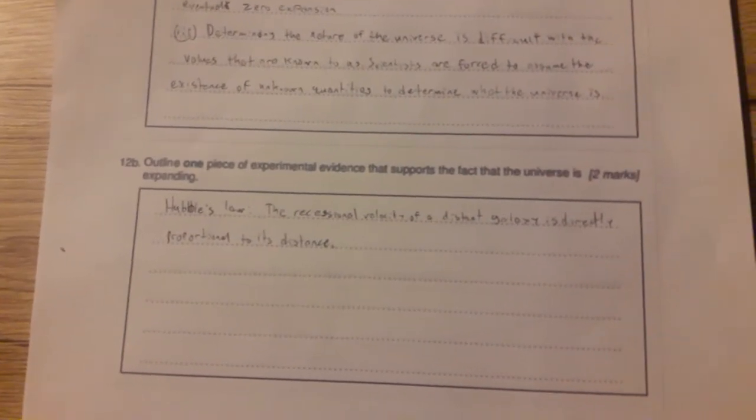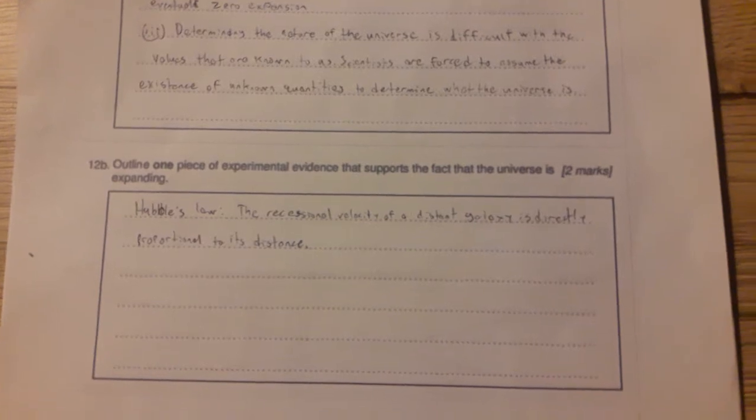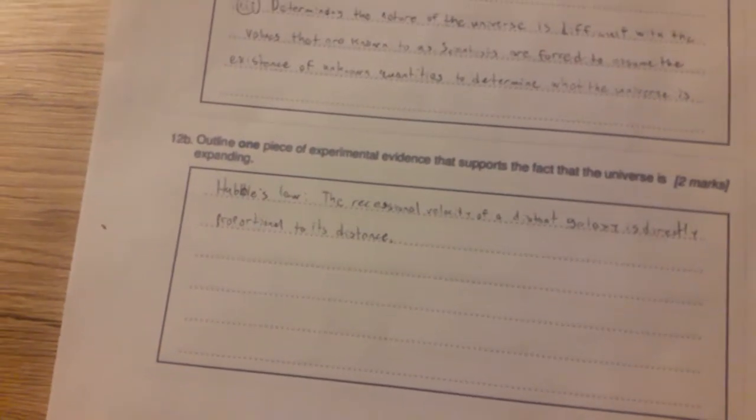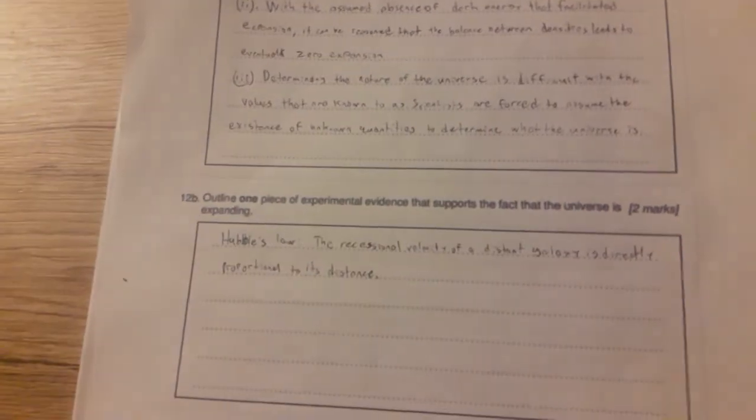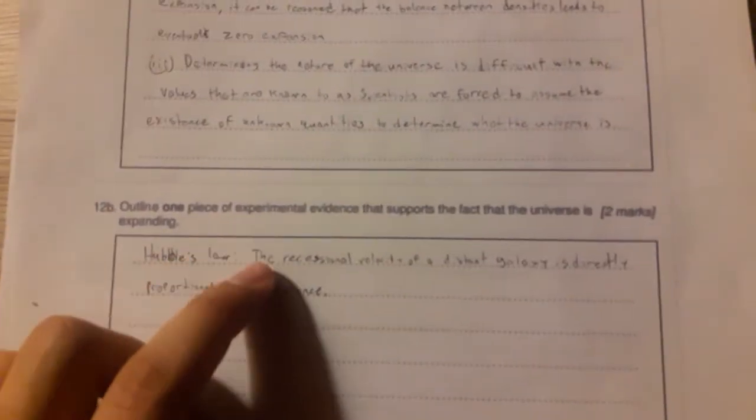Last question. Thank God. Outline one piece of experimental evidence that supports the fact that the universe is expanding. This is incredibly easy, literally found in the book. It is known as Hubble's law, as I mentioned, and all you gotta do is read it out. As long as you know the definition, there you go. You got 2 marks. Hold up. Recessional velocity of a distant galaxy is directly proportional to its distance.